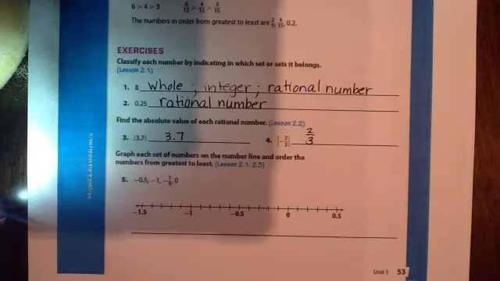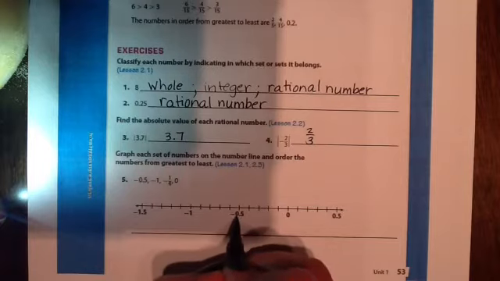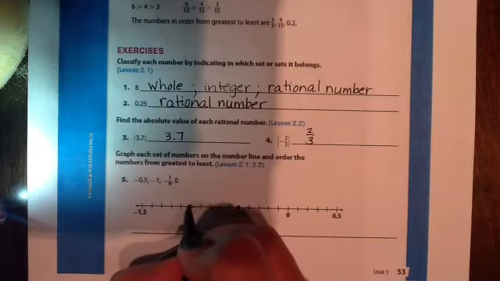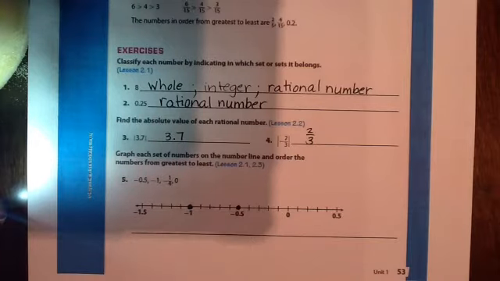So for the first one, we have a negative 0.5. Well, that's actually labeled for us on the number line, so you want to graph that with a point. And then we have a negative 1, which is also labeled for us, so you want to plot a point there. Then we have a negative 1/4.